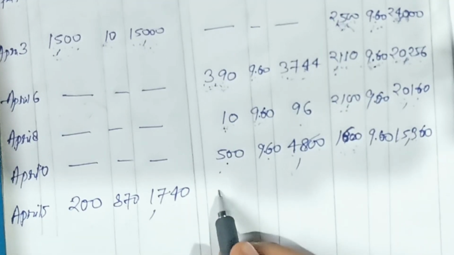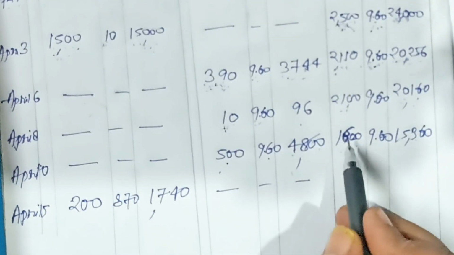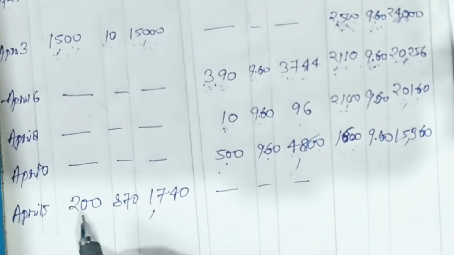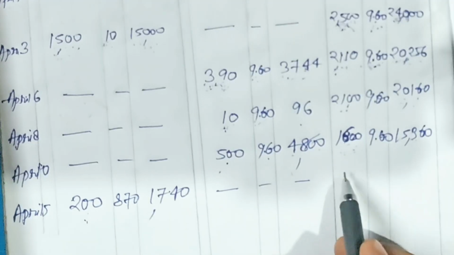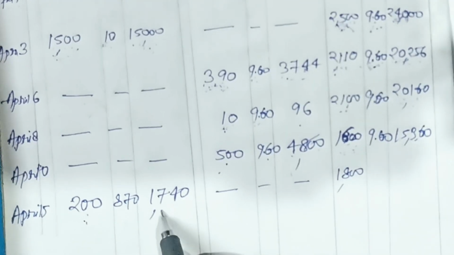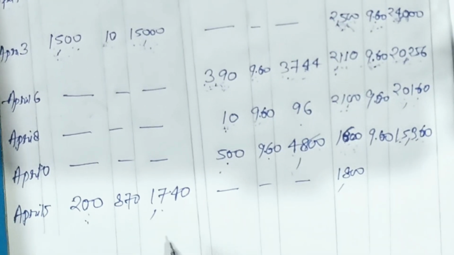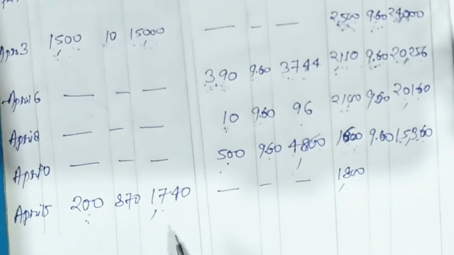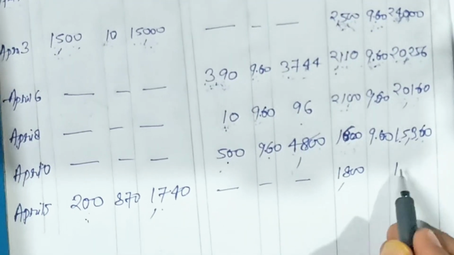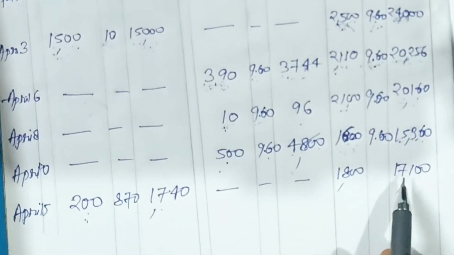So here we have to do what? We have to add this amount with this, quantity with quantity. So 1600 plus 200, the quantity will be 1800. Similarly, this and this will be added. Very easy. 15,360. Now add 1740. 17,100. Right?